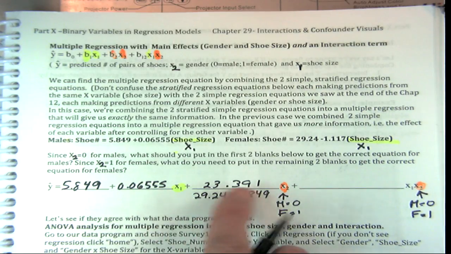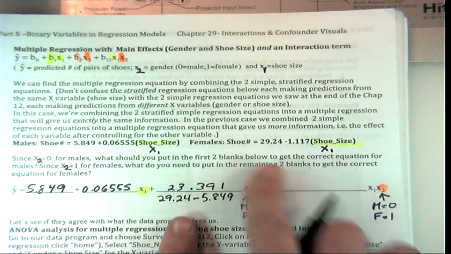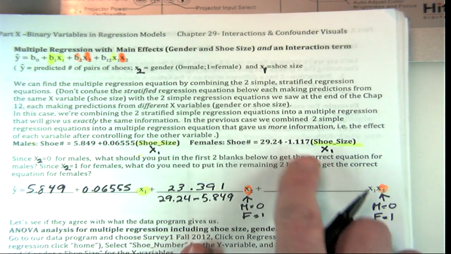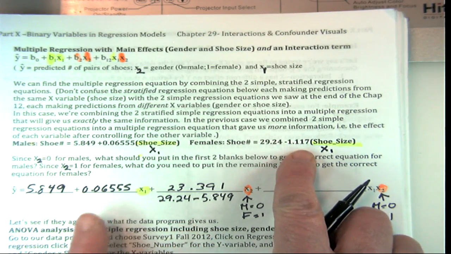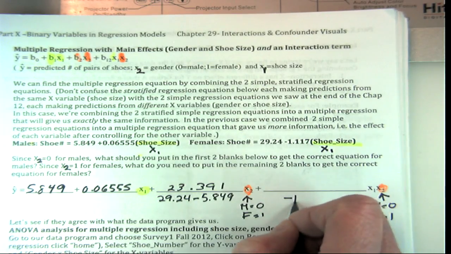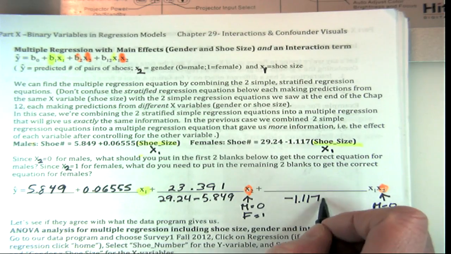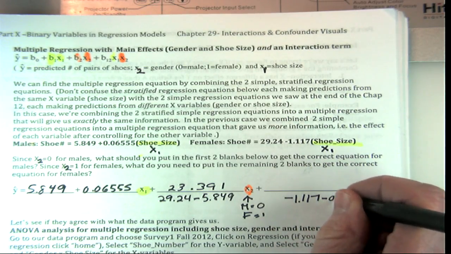Because when you go from, and now what do you think this is going to do? So we've got everything done except I want this slope. Right now we've got that, and I want negative 1.17. But I already have that, so I want to subtract it off.